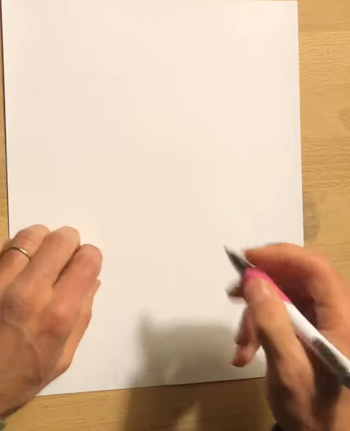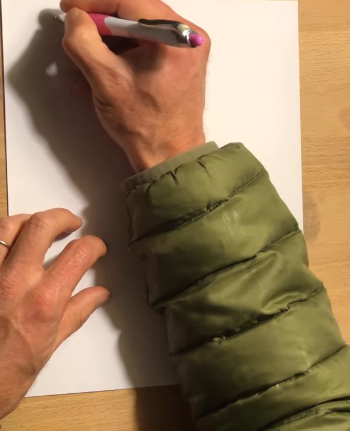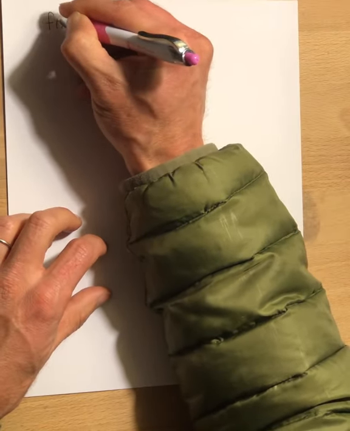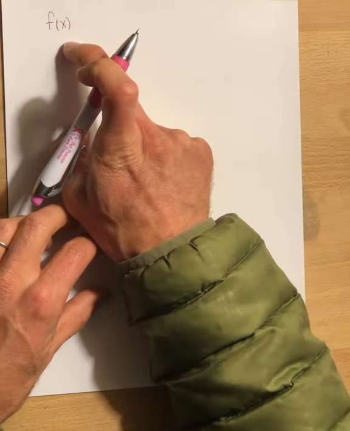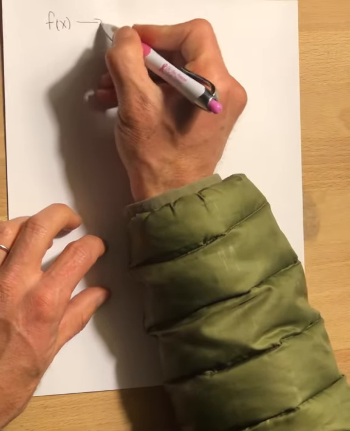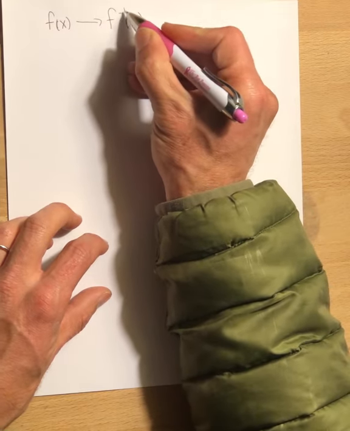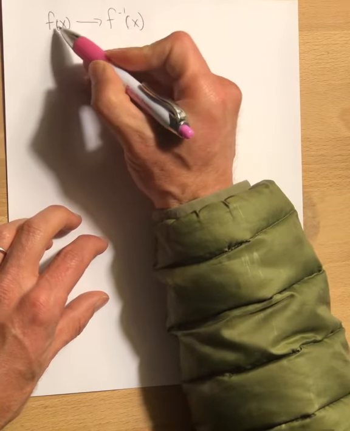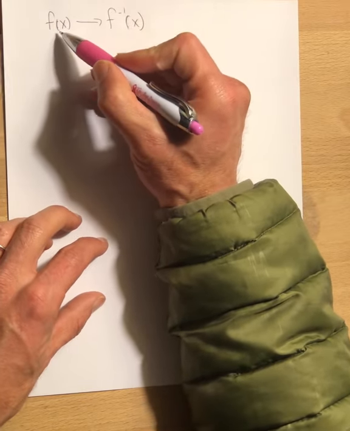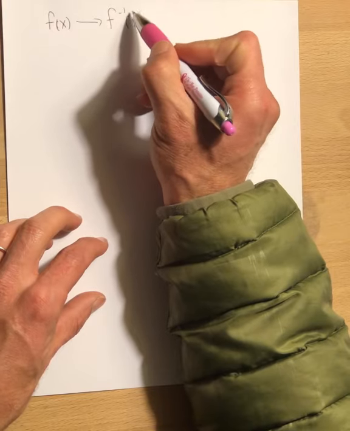I'm going to be talking to you about some different ways that this happens. The very first thing is function notation with inverses. If this is a function, f of x, in function notation, the inverse is f inverse of x. Anytime something is to the negative first, it's the inverse. This is the normal function, and this is the inverse function.